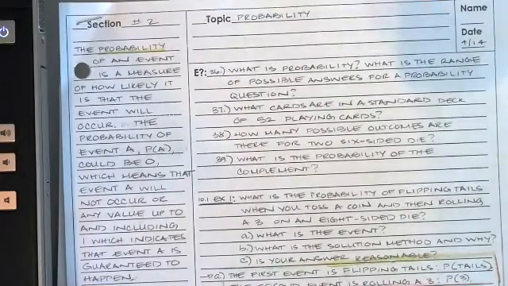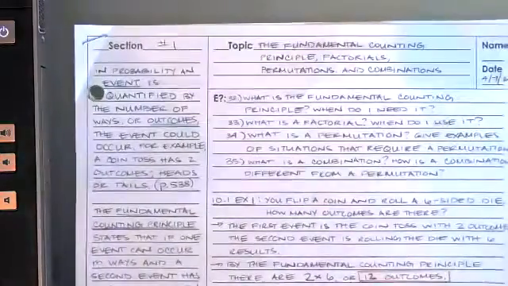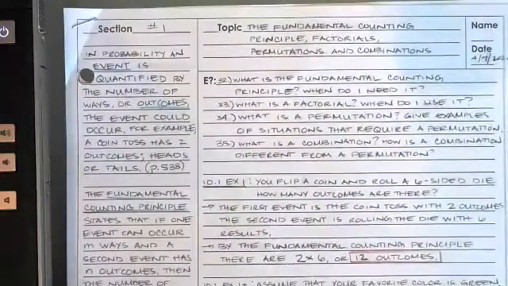Sounds good. Okay, thanks. All right, so I think we have everybody that asked for the code. The first section of notes that I posted is about the fundamental counting principle, factorials, permutations, and combinations.